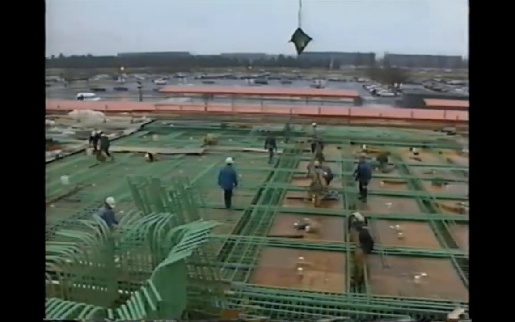Subsurface utility engineering values have gone far beyond the documented dollar savings. It's really meant keeping our projects on schedule. We have tremendously reduced the risk of delay claims, extra work orders, damages to utilities on projects where we've used comprehensive subsurface utility engineering.